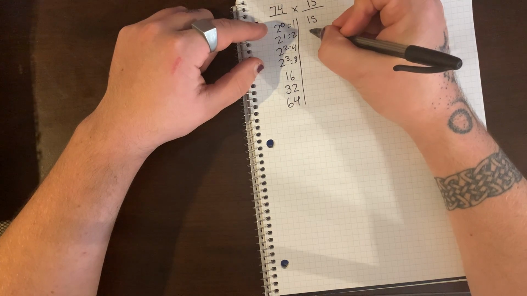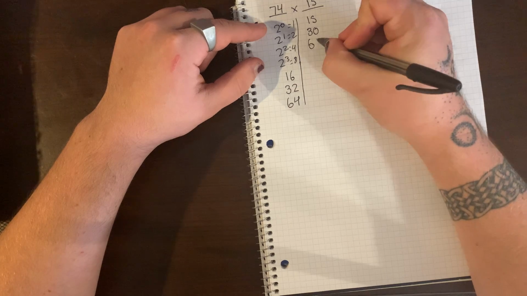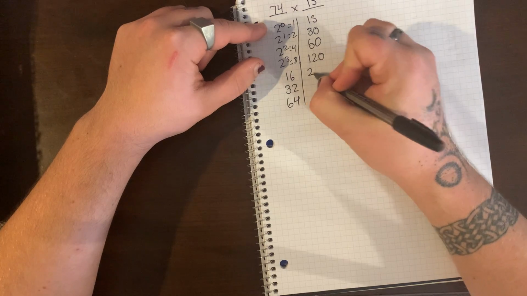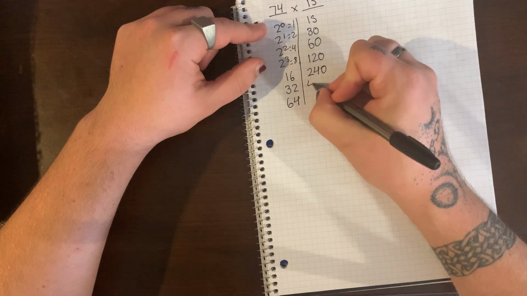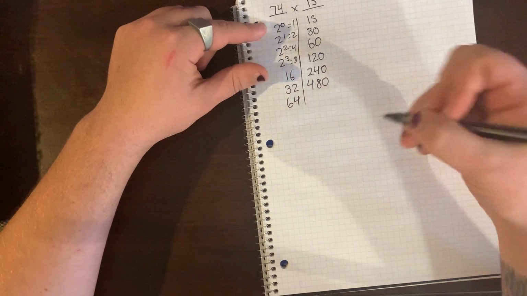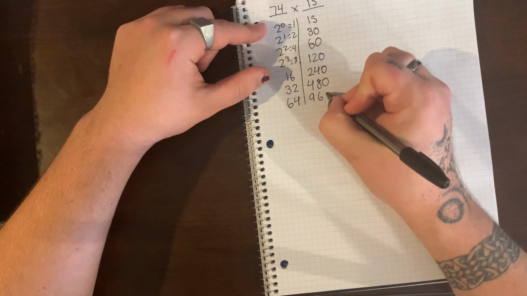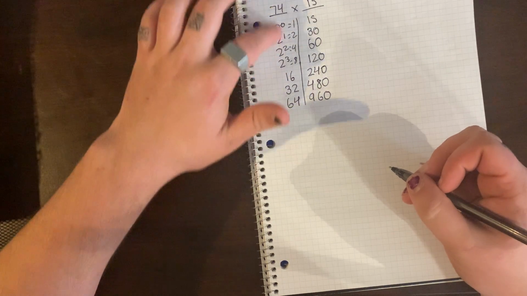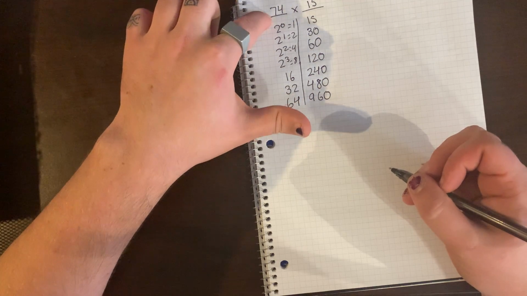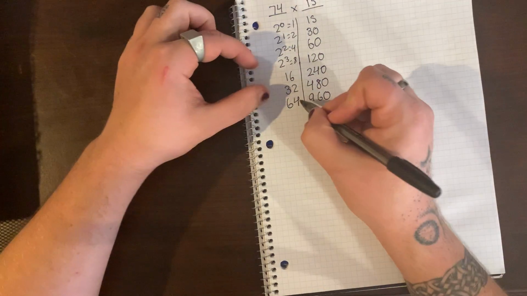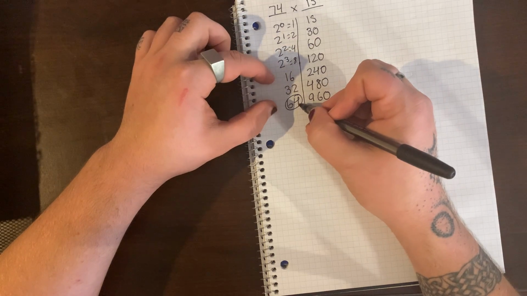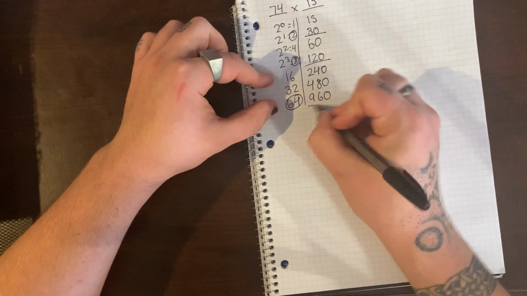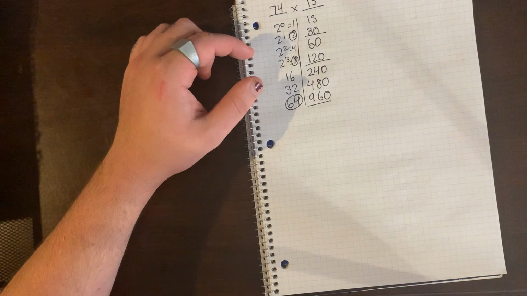15, 30, doubling that is 60, doubling that is 120, 240, 480, 480 doubled would be 960. Then we get a group combination of numbers on this side that add up to 74. So we'll take 64 and add 10 to that. We can use this 8 and this 2. We're going to add all of those numbers together.